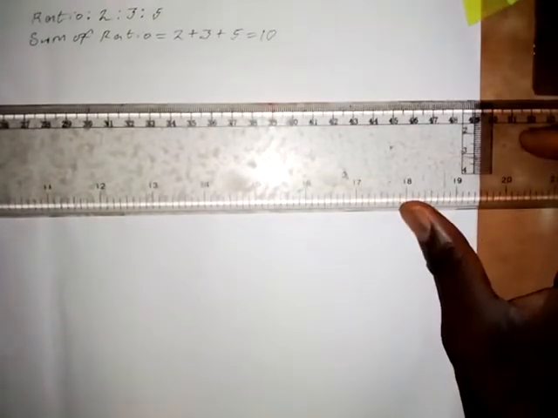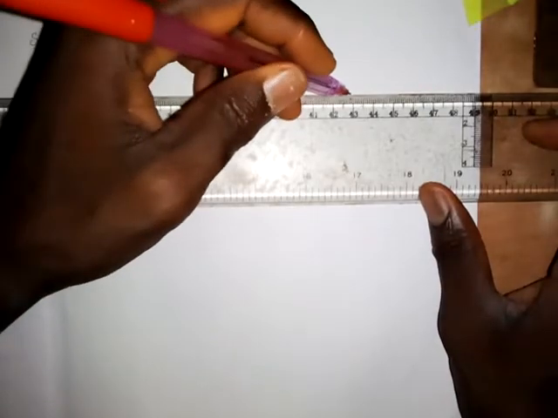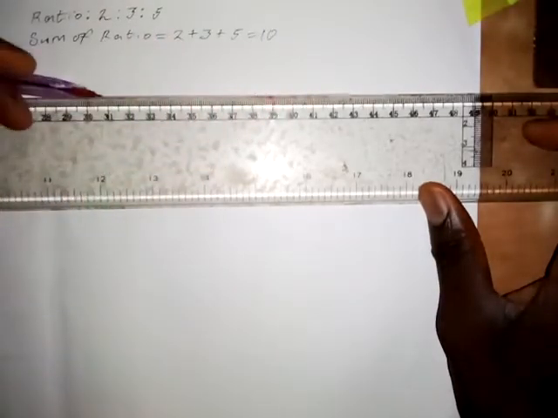So the first thing that you are going to do is that you take your t-square, draw a line of any length, as you can see here.